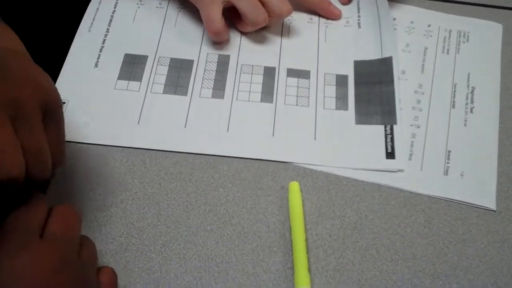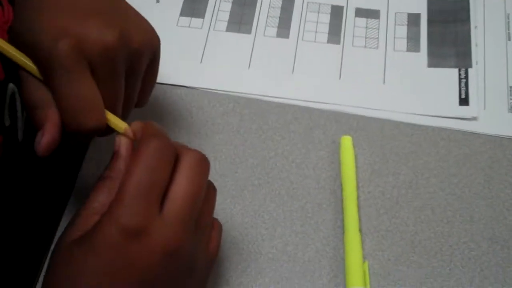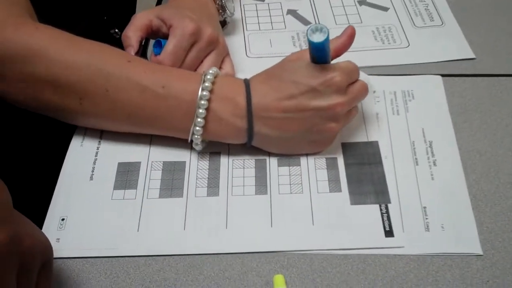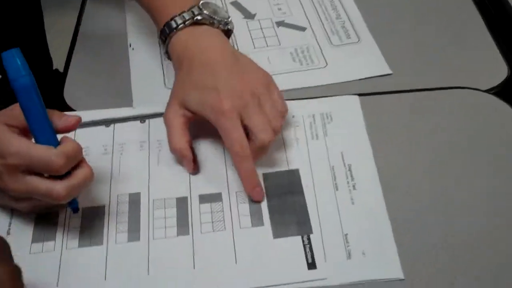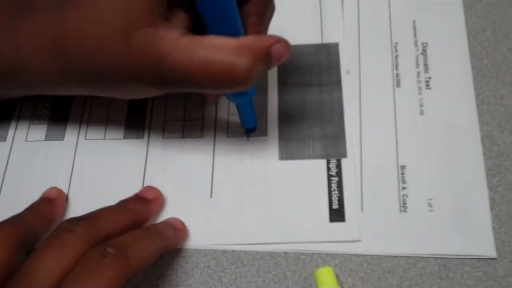What's this say? 1/2 of 1/3. Okay, so they've already done it for you. So let's do 1/2 blue. All right, where do you see 1/2 of this right here? Right here. All right, going which way? Going across. Here's your 1/2. Okay, and then 1/3 yellow. So where do we see 1/3? Going down. Good.